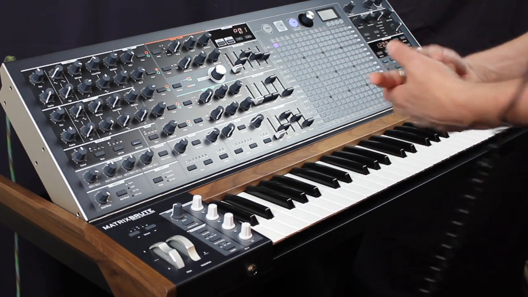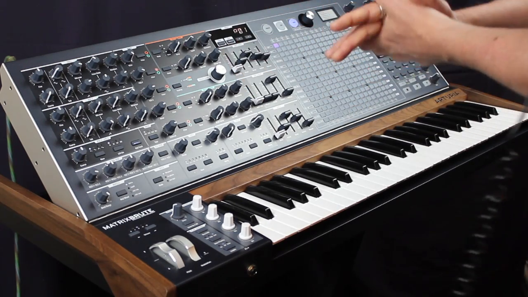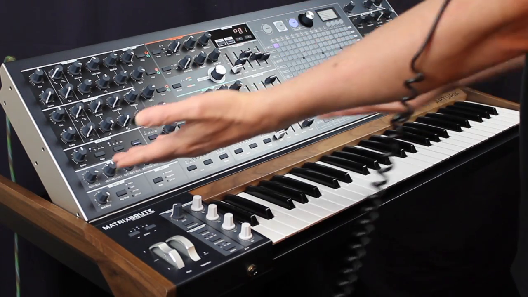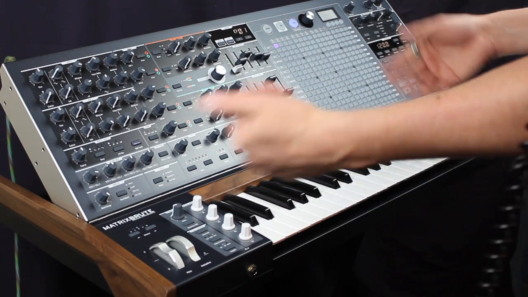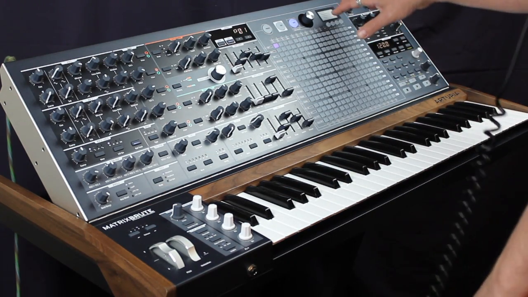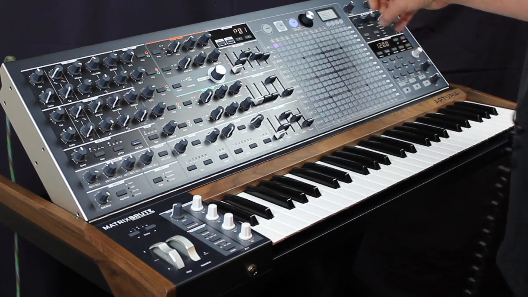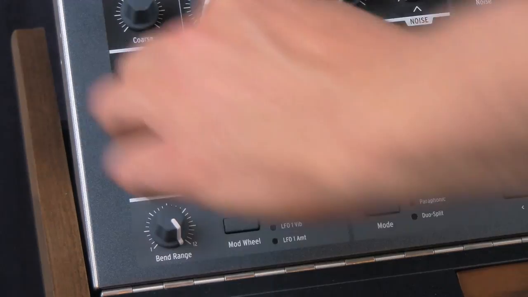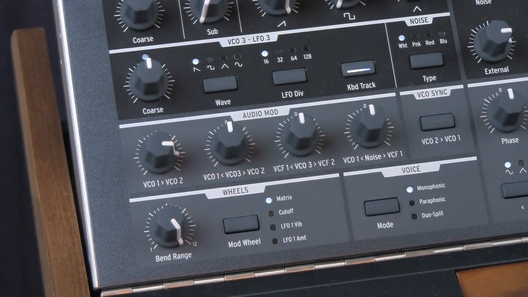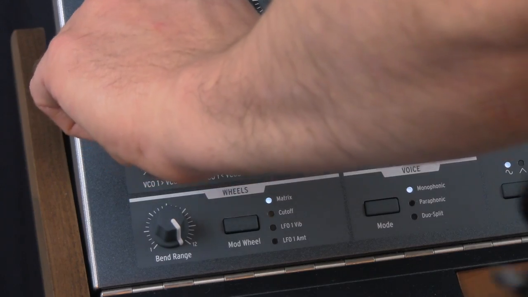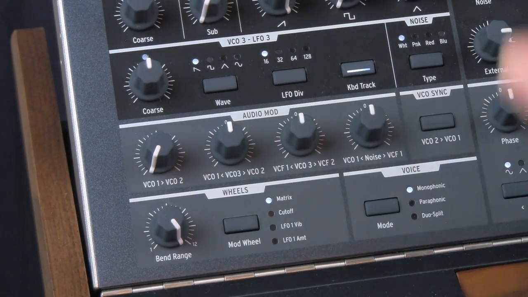And let's also remember, you may say, Mark, that's all very well and good, but I can't just have that on all the time. What if I just want that as an effect? Well, all you have to do is go over here to your assignable part of the matrix, hold down a button, turn this VCO1 to VCO2 knob. Now you can modulate that. So let's turn it all the way off. We just have oscillator 2 doing its thing.